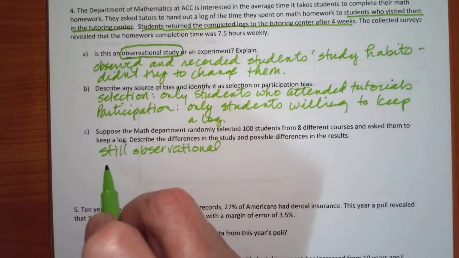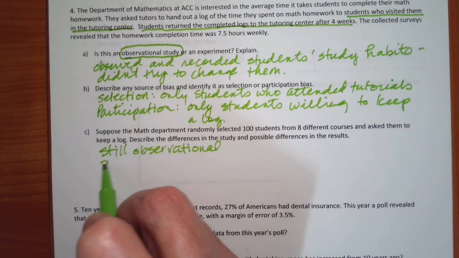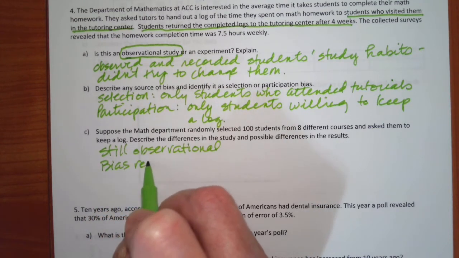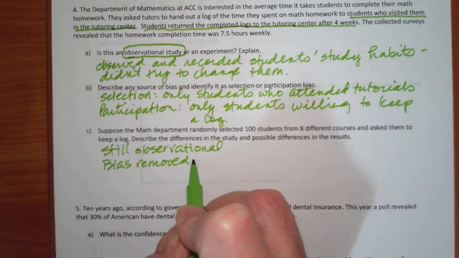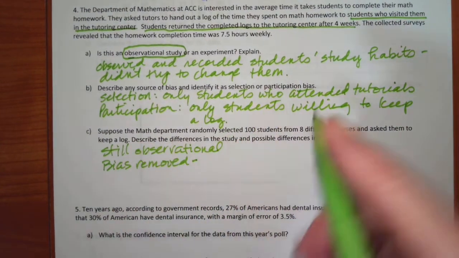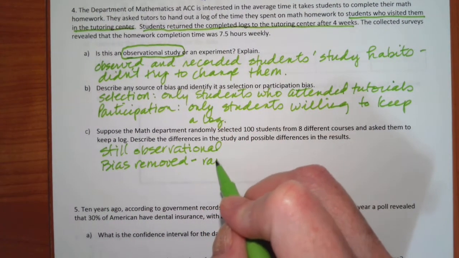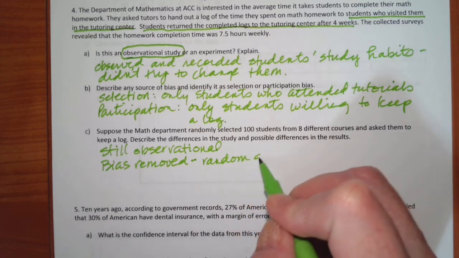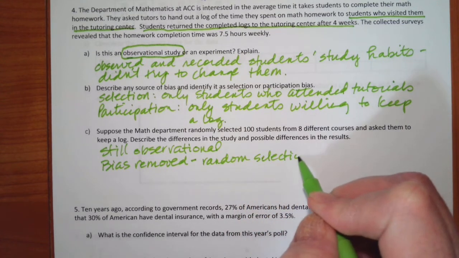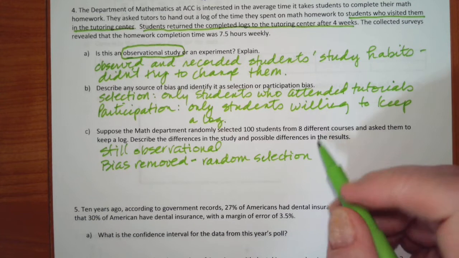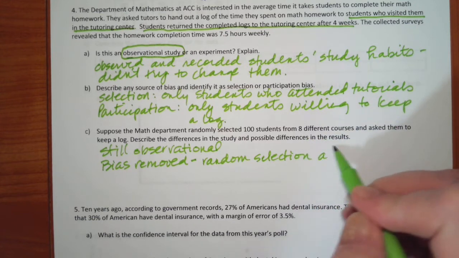But I think the bias is removed because they just did random selection, and it was after stratified.